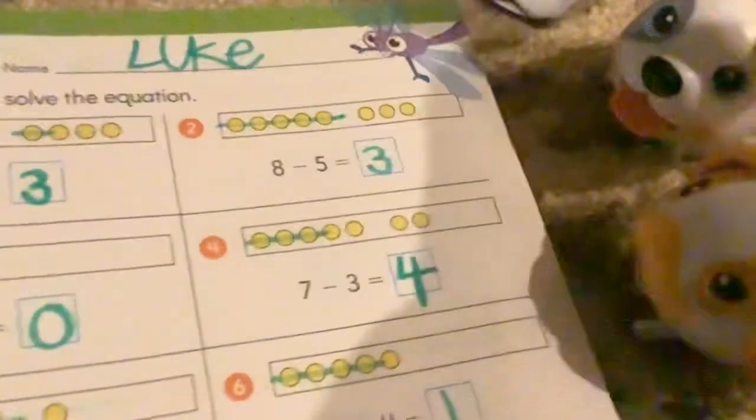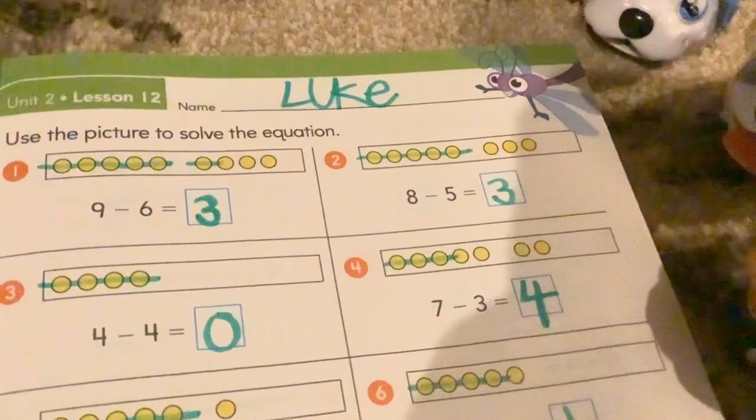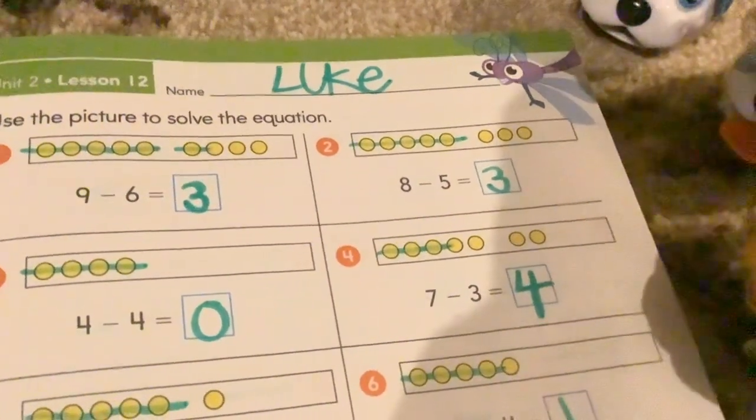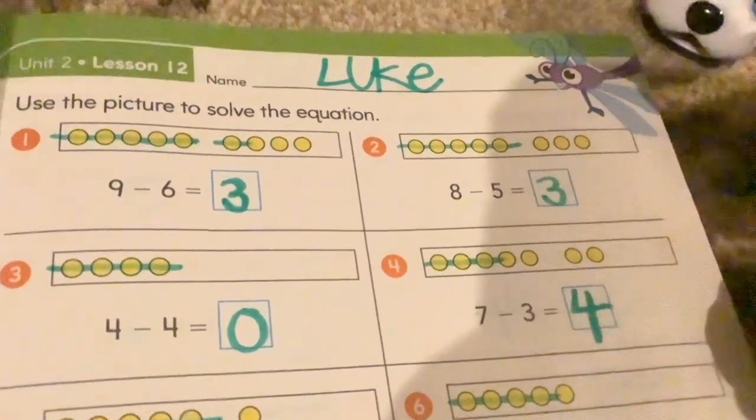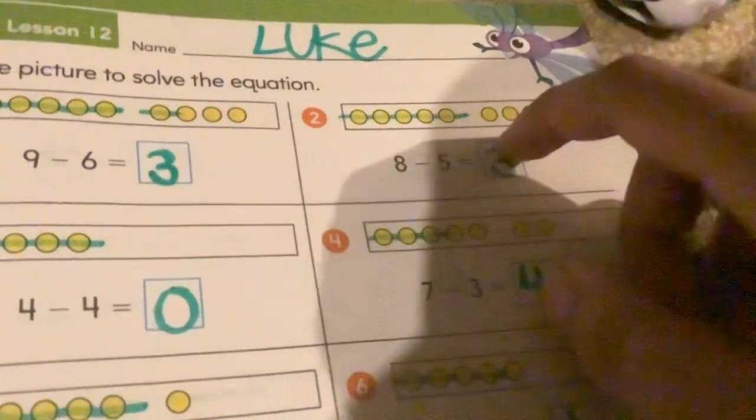There are 3 circles left over. So 9 minus 6 is 3, and 8 minus 5 is 3. Therefore, 9 minus 6 equals 8 minus 5, because 3 equals 3. Do you get it? Oh, yeah! I barely even noticed that.